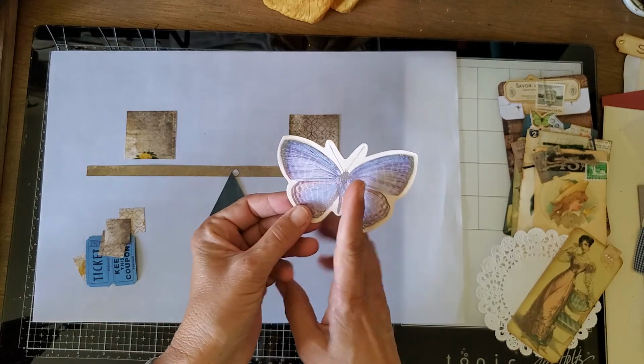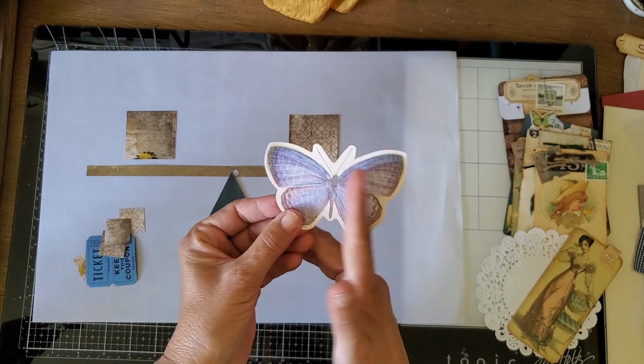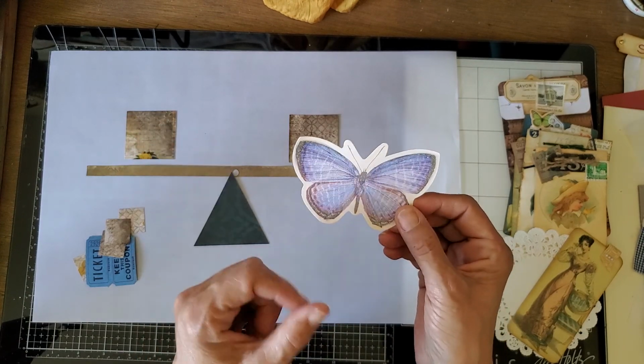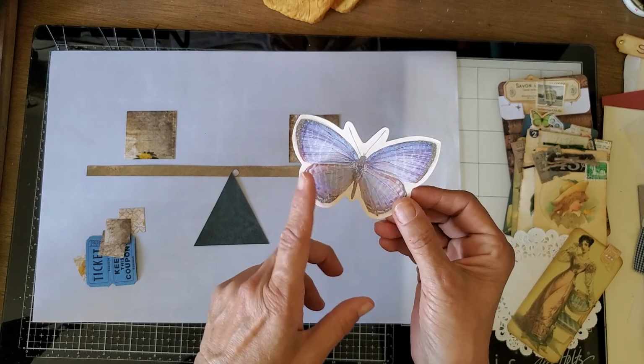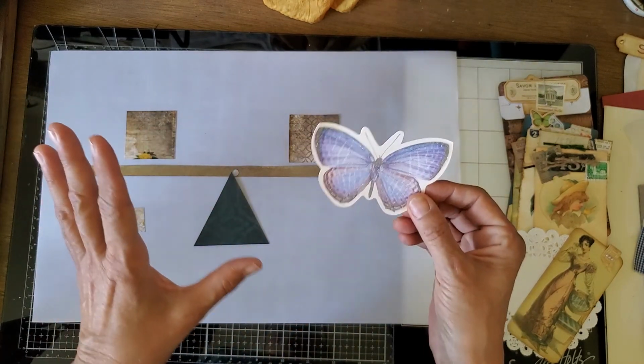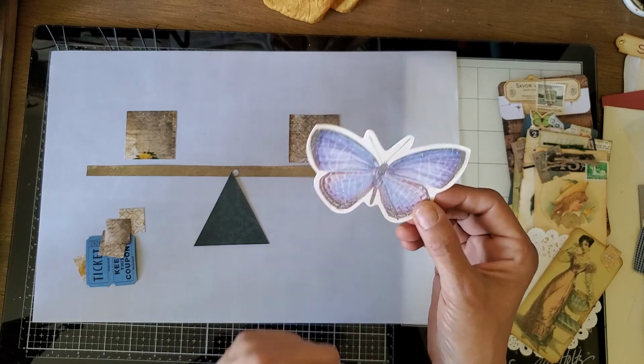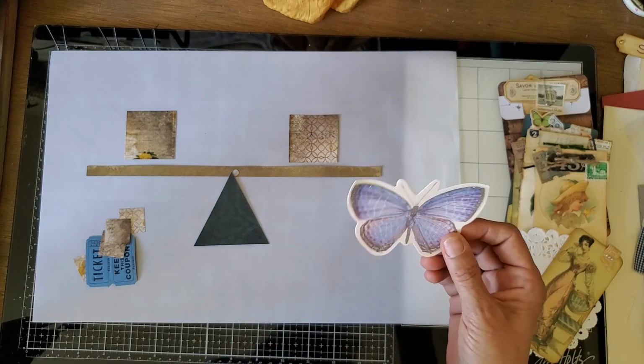A butterfly is a mirror on both sides. That's symmetrical balance, when it's a mirror image, or it's the same from the point in the middle. That's symmetry.